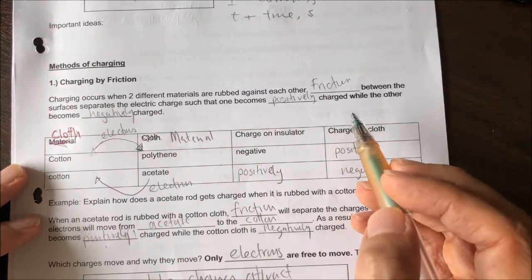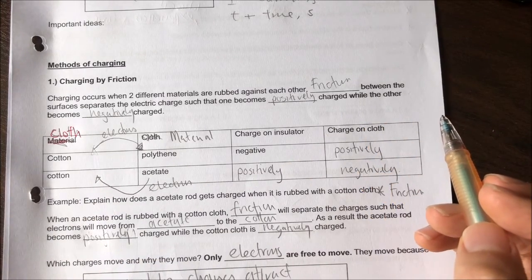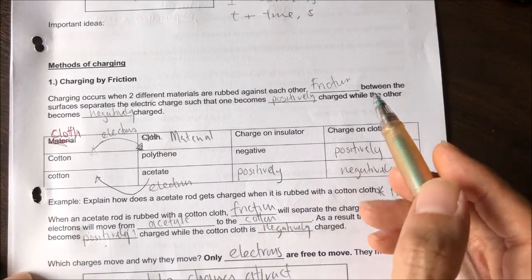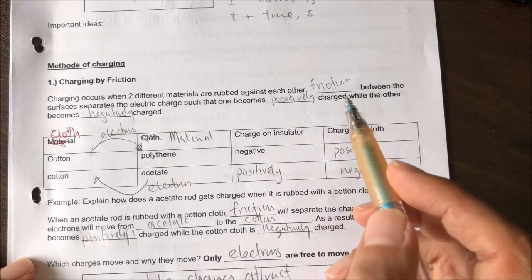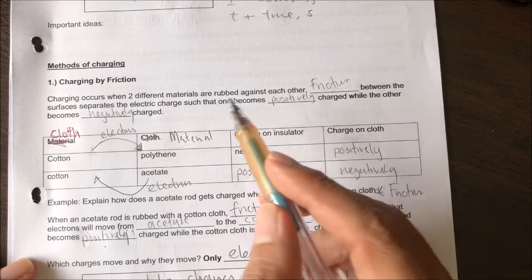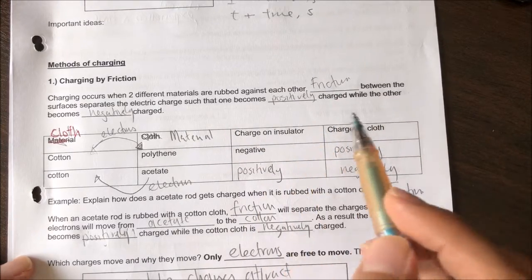For example, most often you're asked if a cloth is rubbed against a plastic rod, then the rod becomes charged. It is being charged by friction. Two objects, two bodies, two materials. The friction between them causes them to be charged.